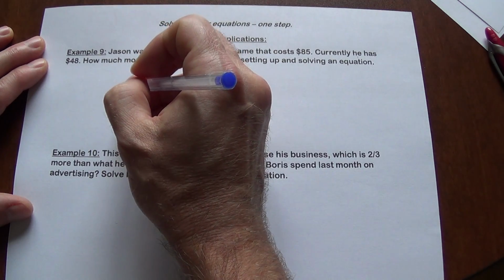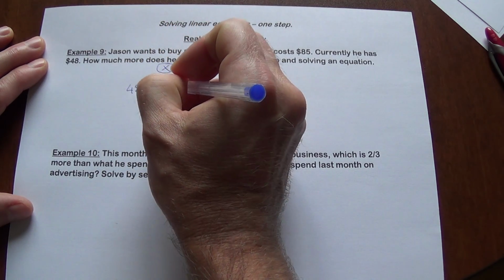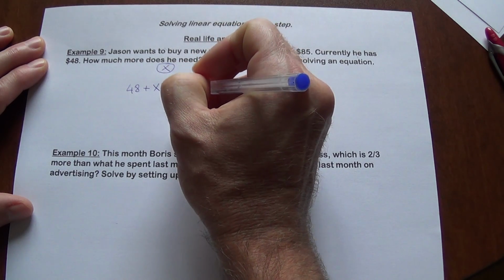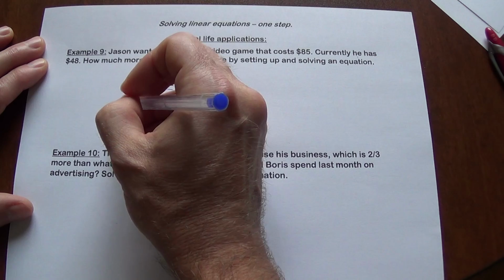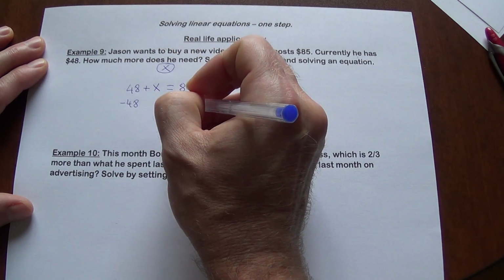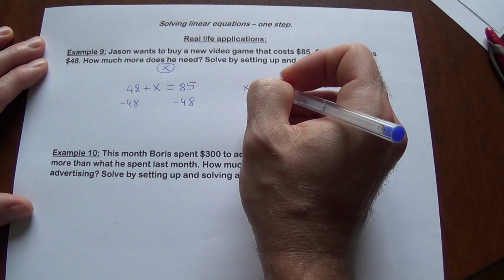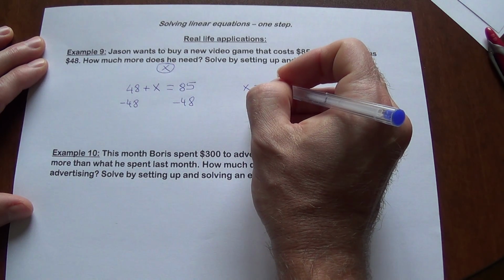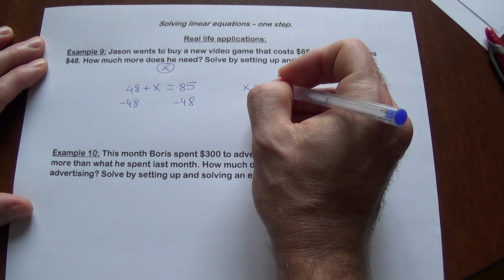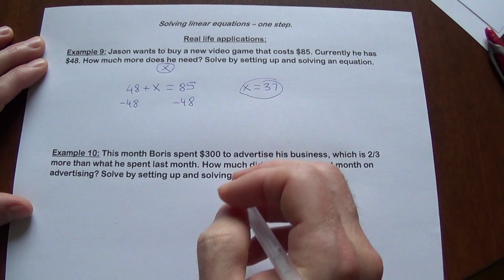So what do we have? He has 48. He needs x dollars more to make it equal 85. Correct? It's a one-step equation. We subtract 48 on both sides. So x equals 85 minus 48 is going to be 37. So he needs $37 more, right?